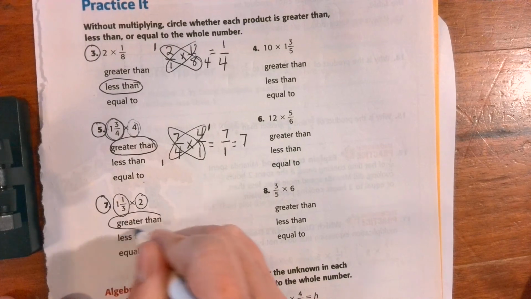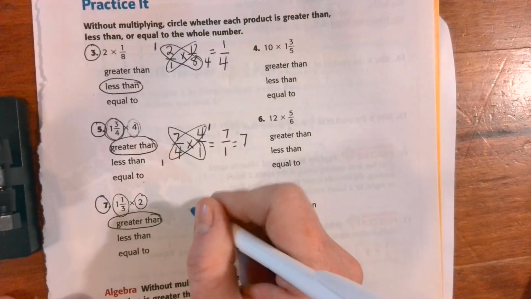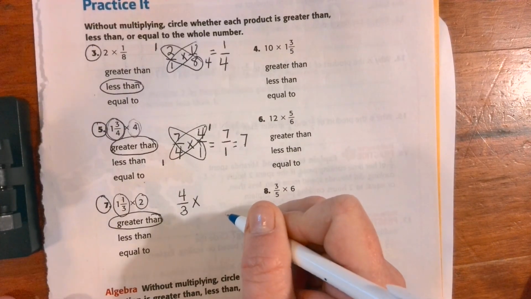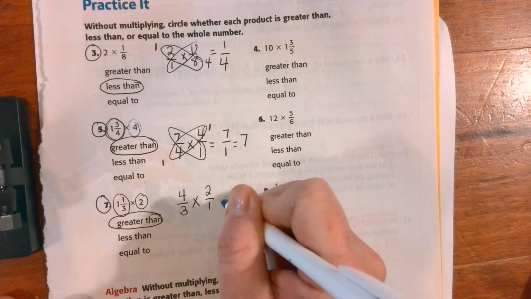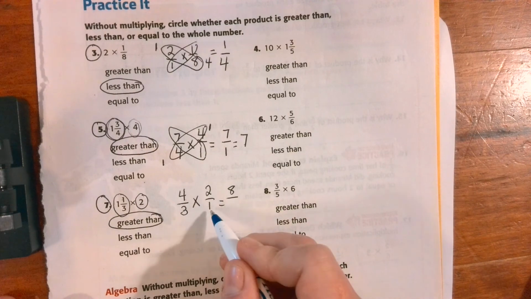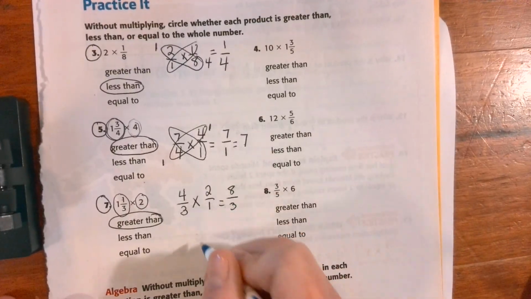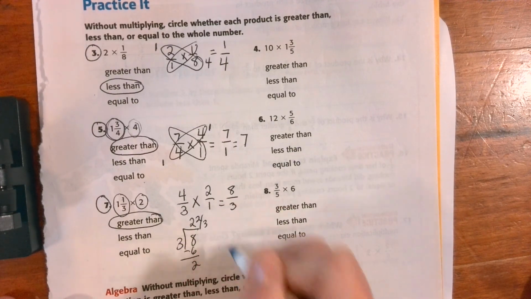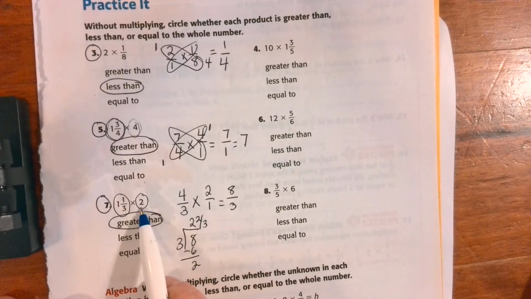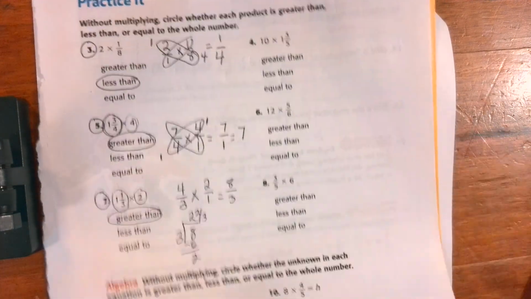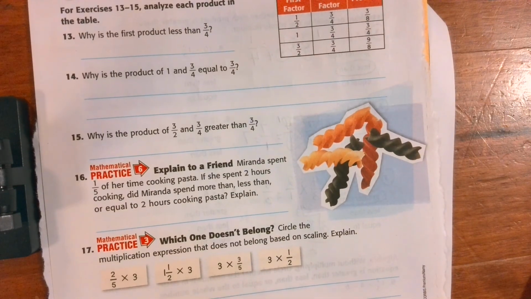All right, hopefully you said greater than. 3 times 1 is 3, plus 1 is 4/3. What do we do with our whole number? Write it over 1. Can't reduce anything here. 4 times 2 is 8. 3 times 1 is 3. 3 goes into 8 2 times with 2 left over. Is 2 2/3 bigger than 2? Yes. Greater than. All right, so you have 1, 2, 3, 4, 5, 6, 7 practice problems on that page.